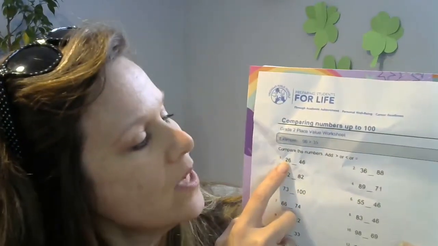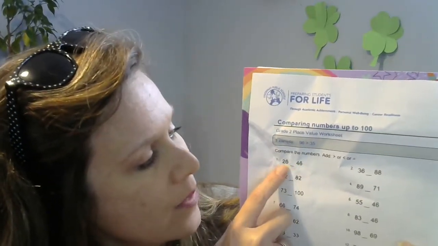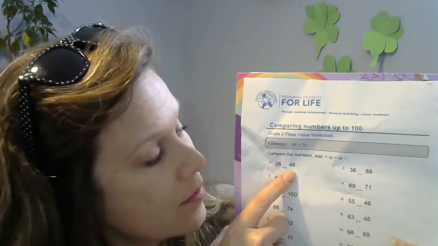So if you notice, these have the same number of units, 6 units in each. But I know that doesn't make them equal because I'm comparing the tens place. 4 tens and 2 tens. Now, I'm going to ask myself, is 2 tens greater than 4 tens or less than 4 tens? I'm going to look there first.